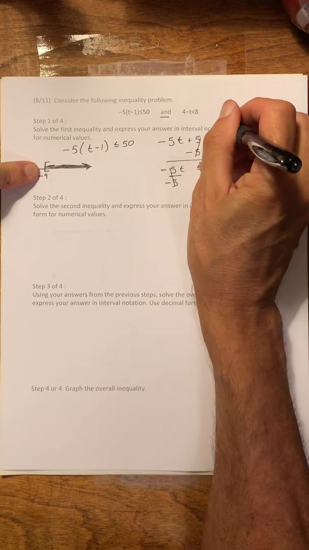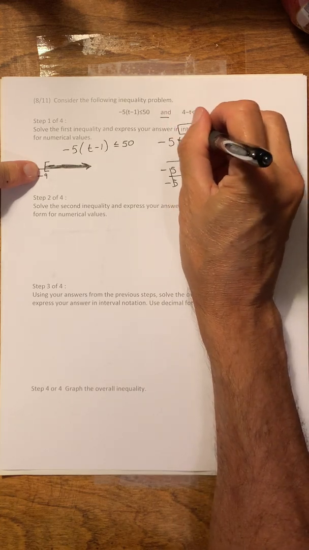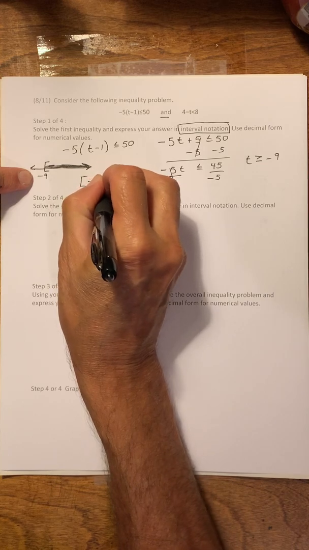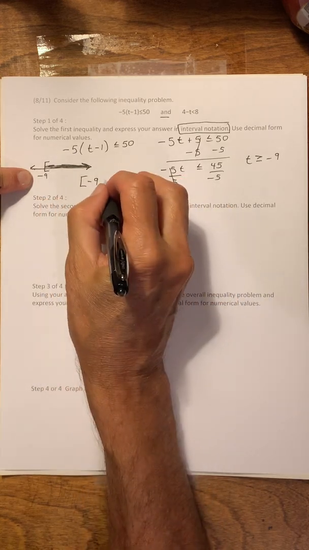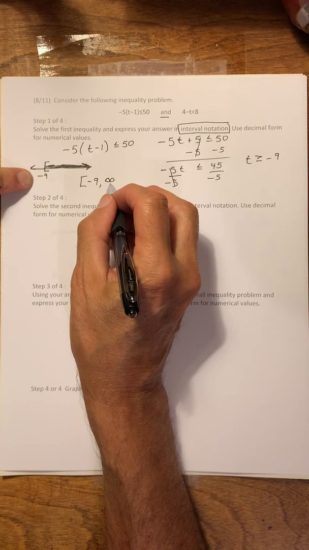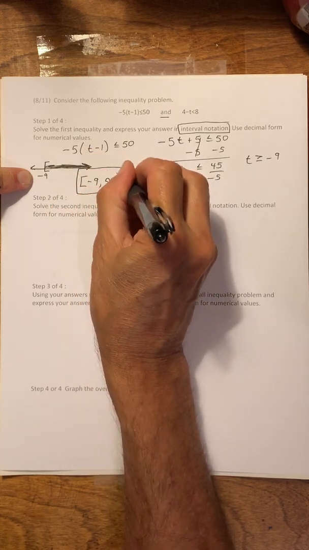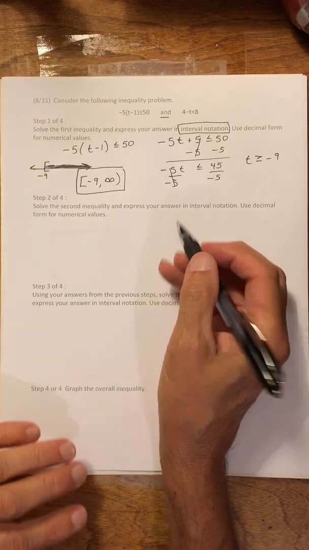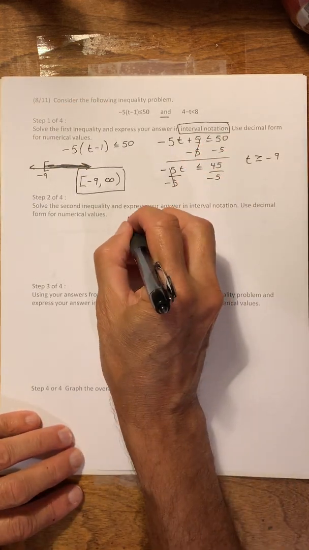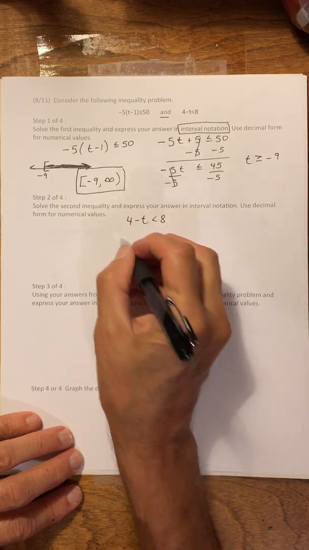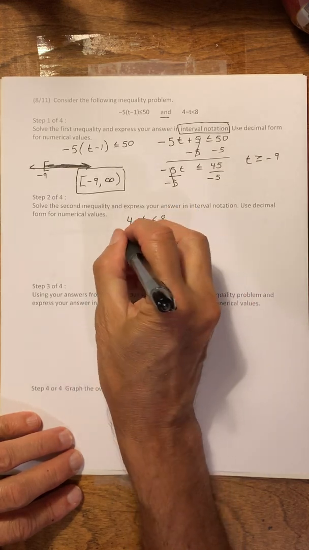And if I put that in interval notation, it's going to be bracket at -9, all the way to the right, we say that's to infinity, and infinity always gets parentheses. There's the first inequality. Second inequality, 4 minus t is less than 8. Keep the t's on the left side.